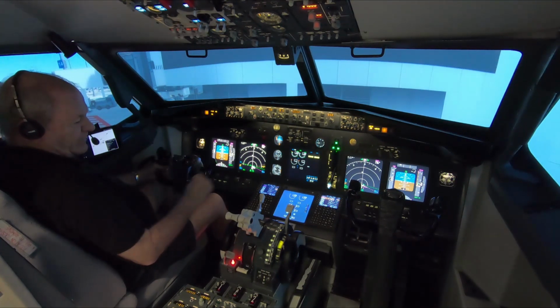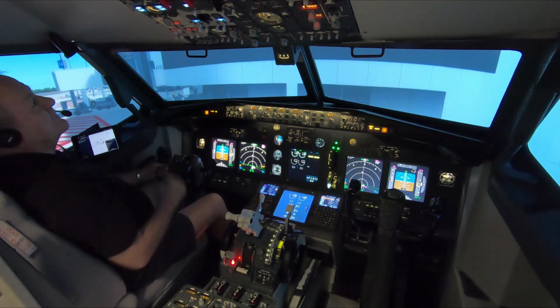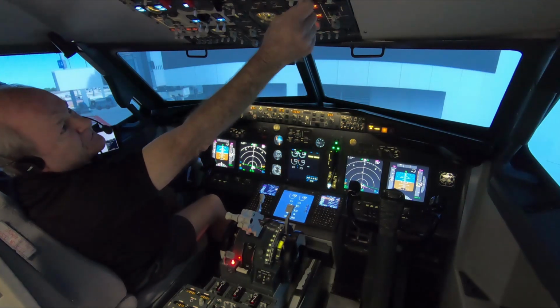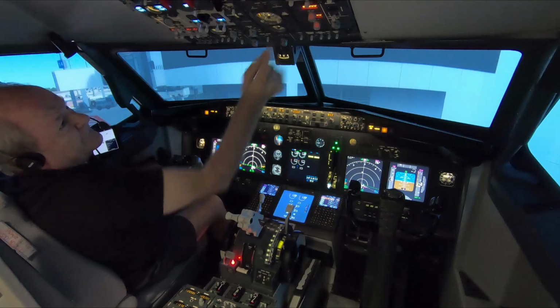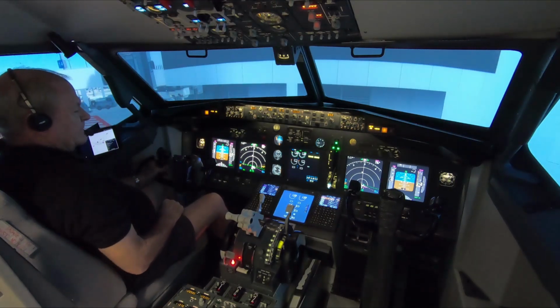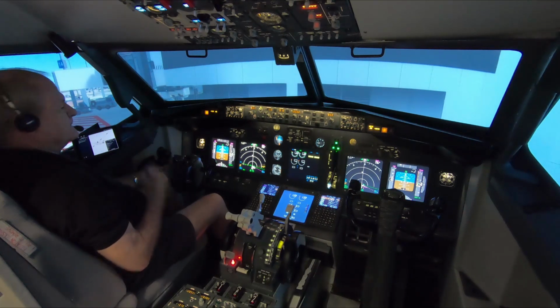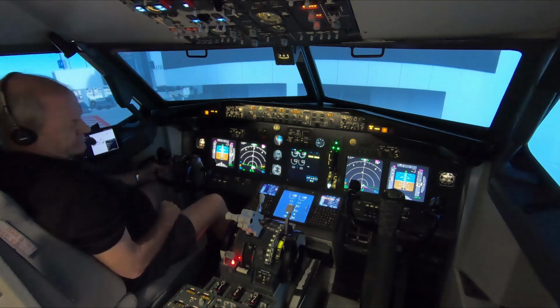Okay, we're getting ready for departure. Right forward fuel pump is on. APU bleed is on. Isolation valve is on, open. Hello, Captain. We are ready for pushback. We are ready and the parking brake is set.